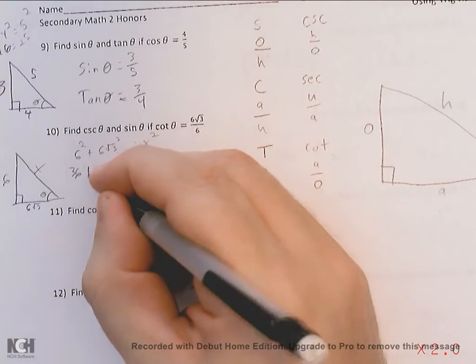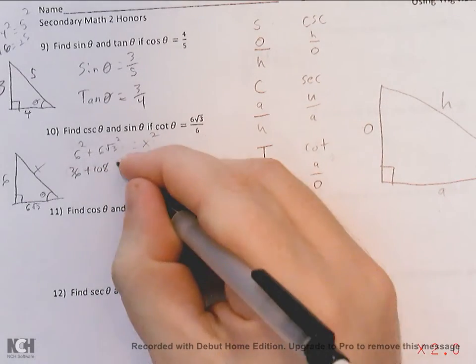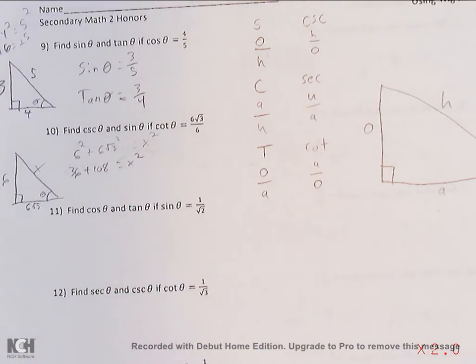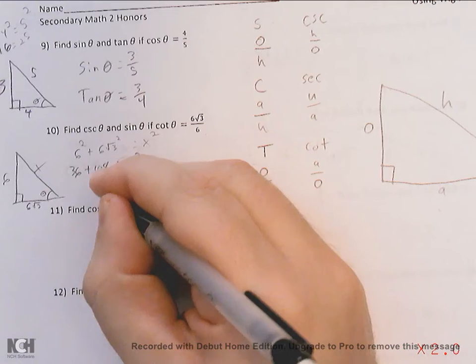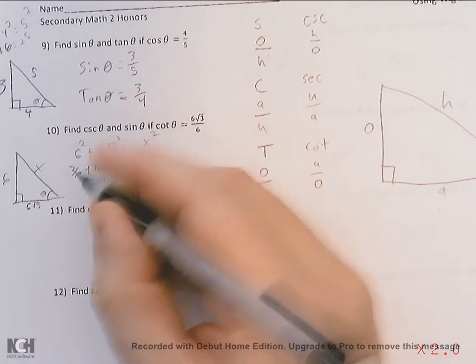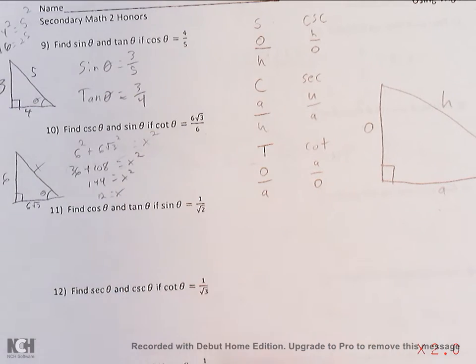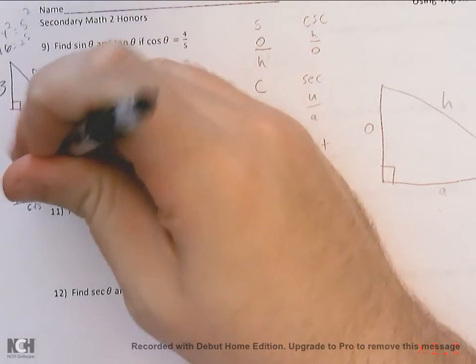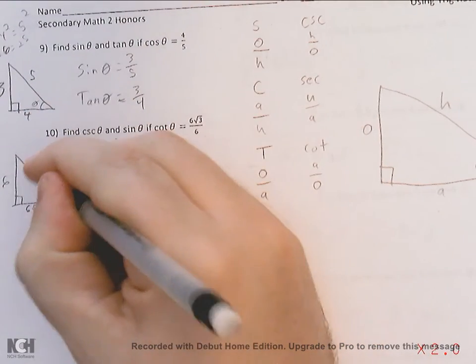So I would get 36 plus 108 is equal to x squared. Combine those: 144 equals x squared. And then square root, you would get 12. So this longest side, the hypotenuse, is going to be equal to 12.